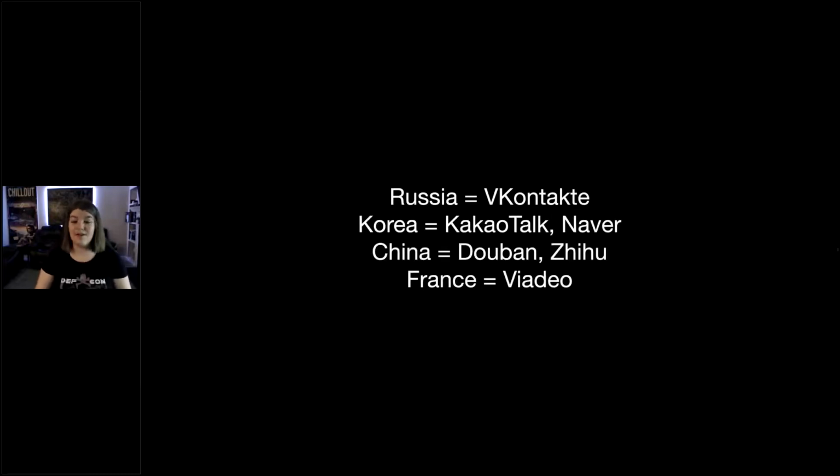Same with Korea. They have Naver. Naver seems to be a search engine and is also a social media platform. So those types of platforms are critical when searching. China uses Douban. France, Viadeo is like their version of LinkedIn. So yes, you will probably find some people from France who are on LinkedIn, but a lot of the population would probably use more of their own local platforms.